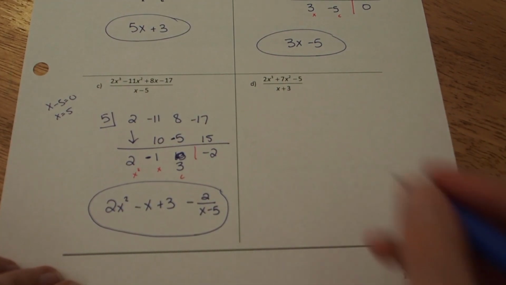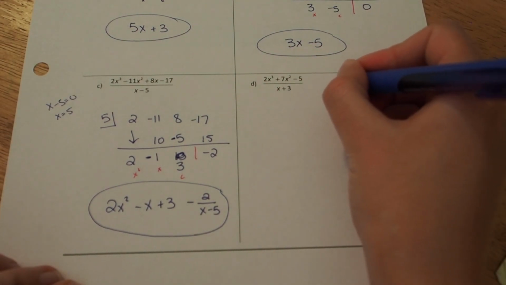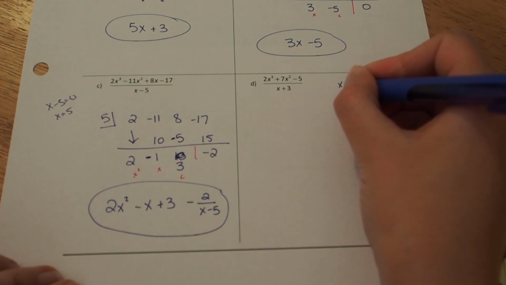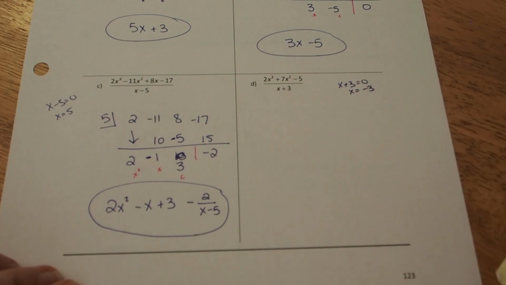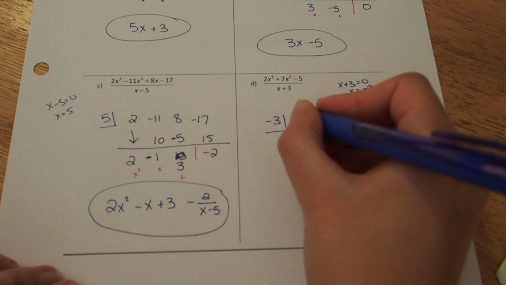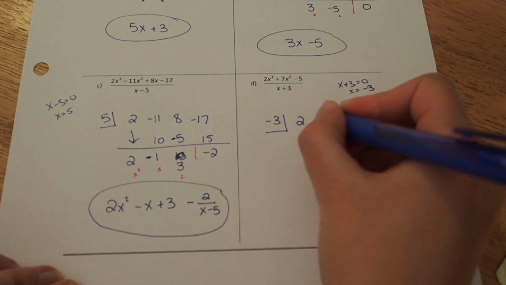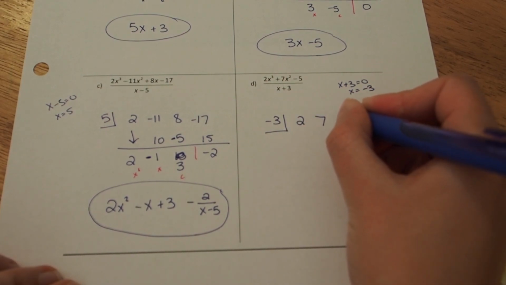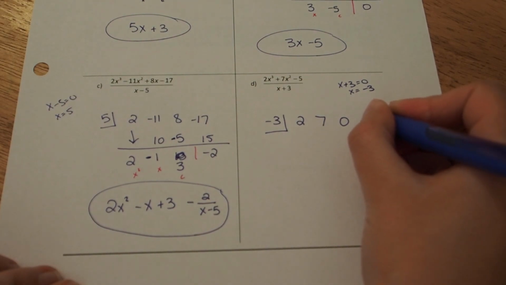Last one. The denominator is x plus 3. You set it equal to 0. That will give you, subtract 3 from both sides, so x equals -3. So -3, box. Coefficients. So x cubed is 2, x squared is 7, x is missing, so I need to put in a 0 for a placeholder, and last is the negative 5.